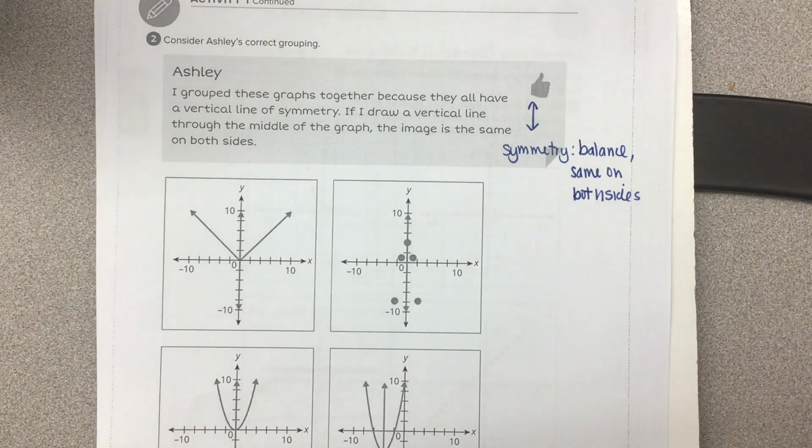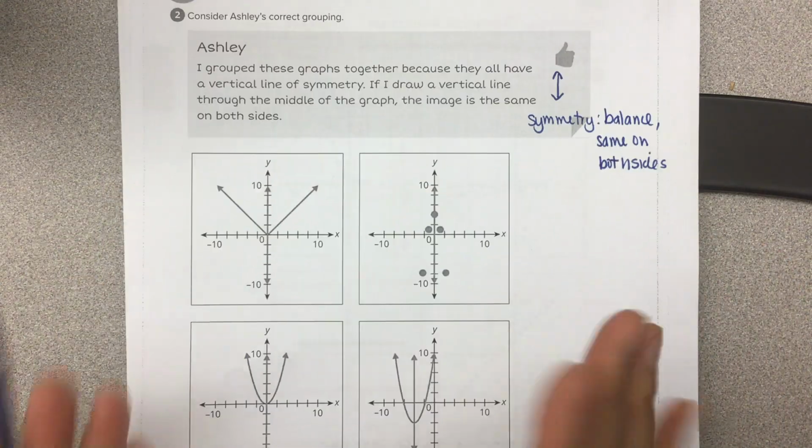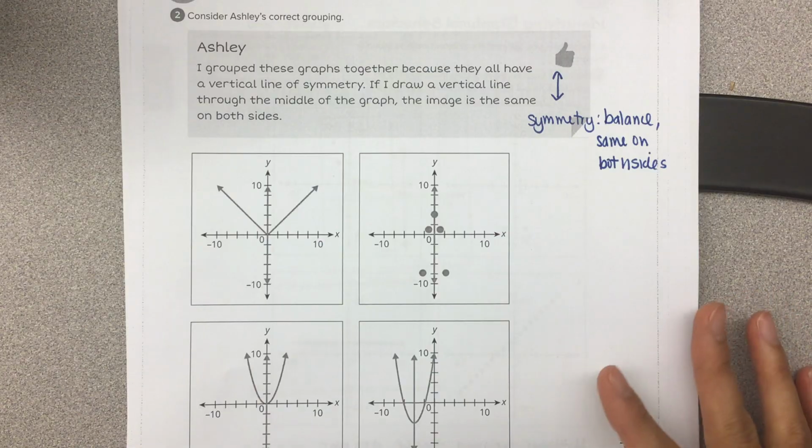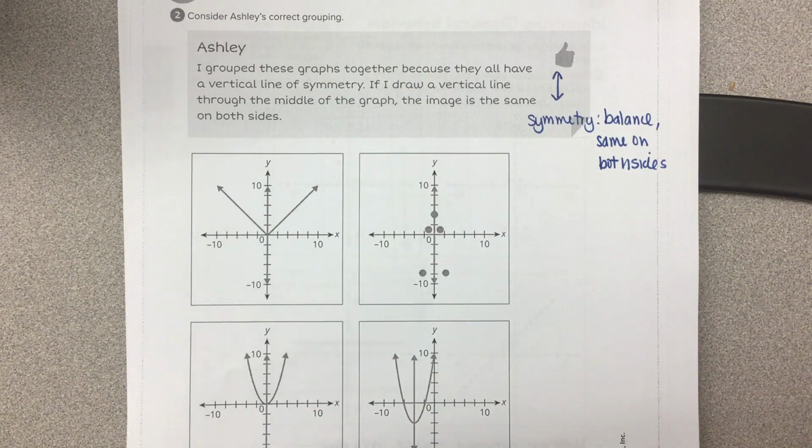Like if you think of shapes, a heart has vertical symmetry, a star has vertical symmetry, a circle has actually vertical and horizontal symmetry. What other shapes? A square, a regular trapezoid, so trapezoid that has the slant sides are the same. Okay, so symmetry means they're the same on both sides. Ashley's saying there's vertical symmetry. So if she folded these graphs in half, up and down, then they would match up.